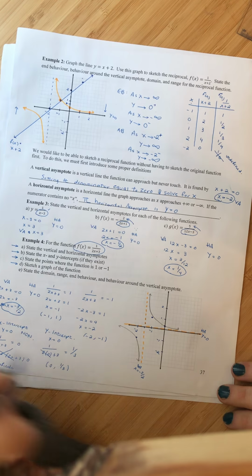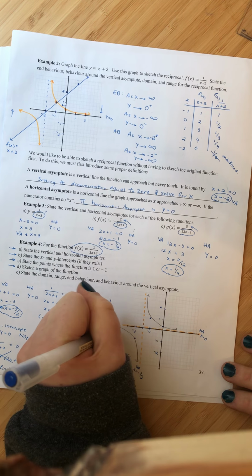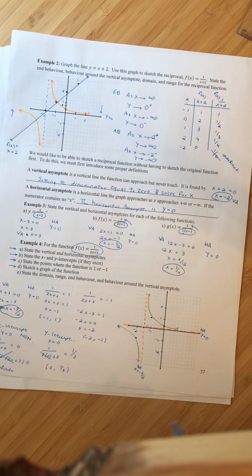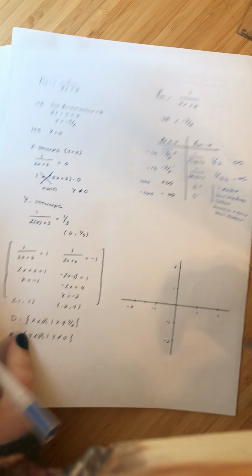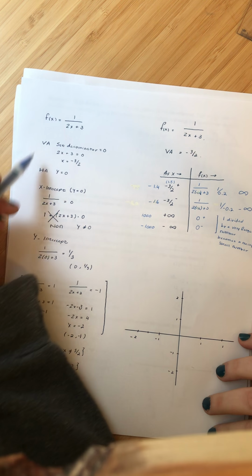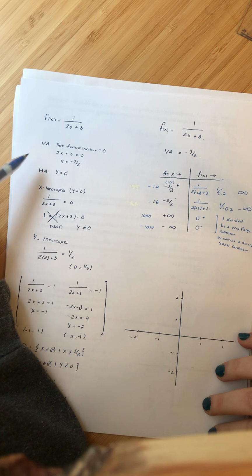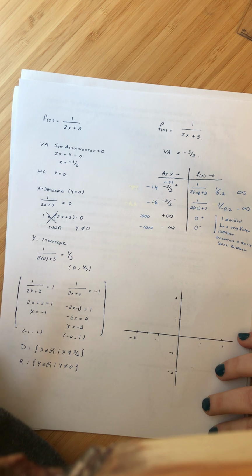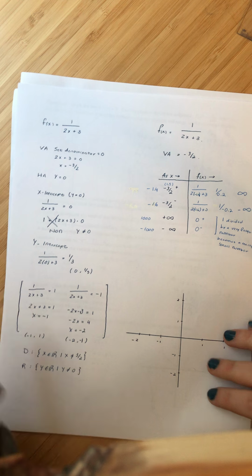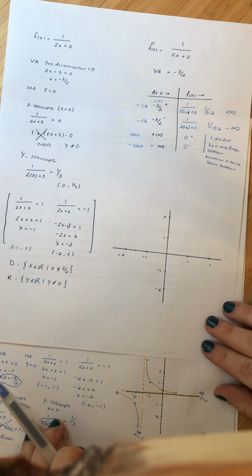It says sketch the graph. We kind of did that, and then state the domain and range. But to know how it actually behaves, because we don't have space, I'm going to move on here. So this is how we solved that graph so far. We got the vertical asymptote, the horizontal asymptote, the x-intercept (we didn't have one), and the y-intercept. Let me put it this way. You can see both.